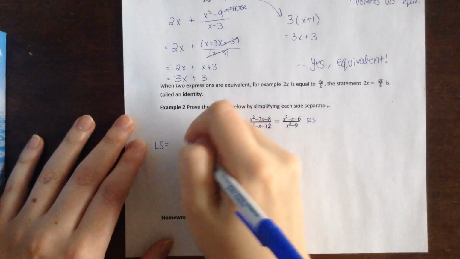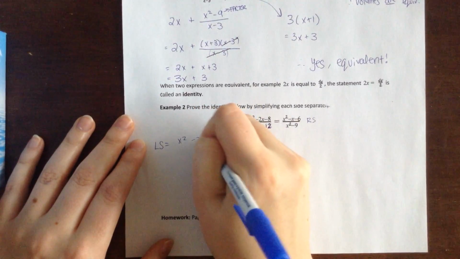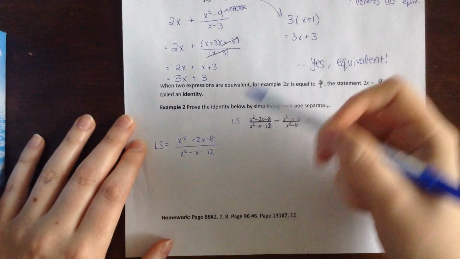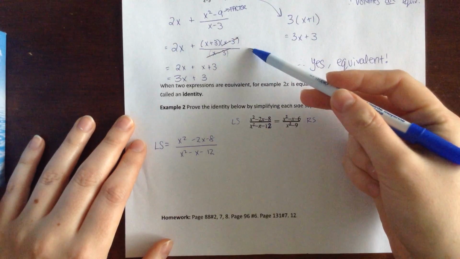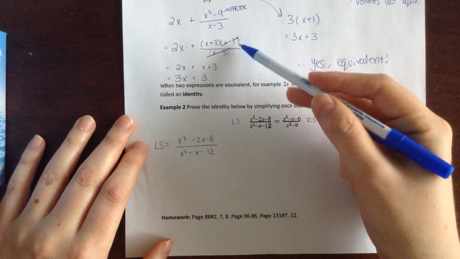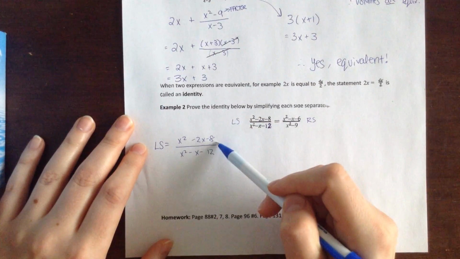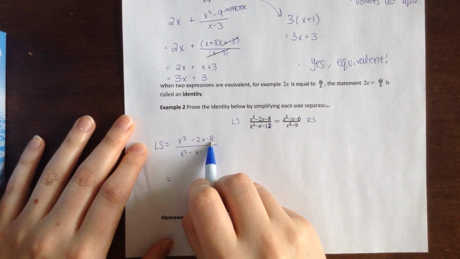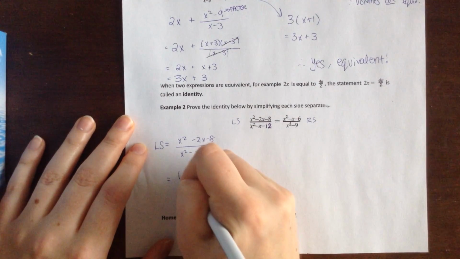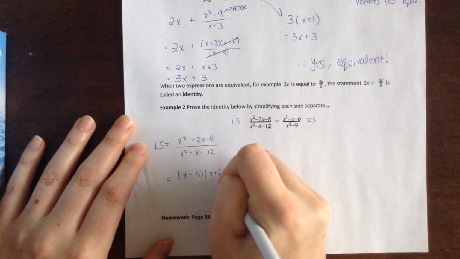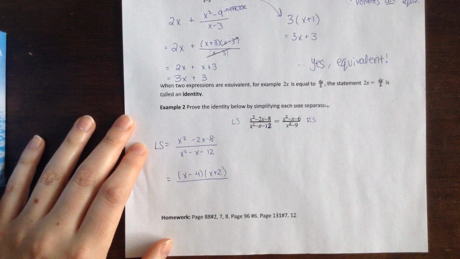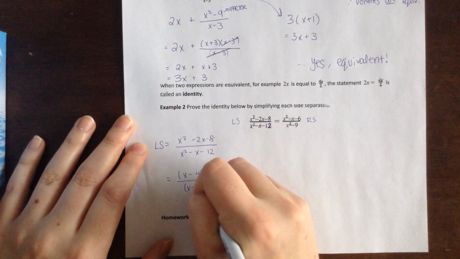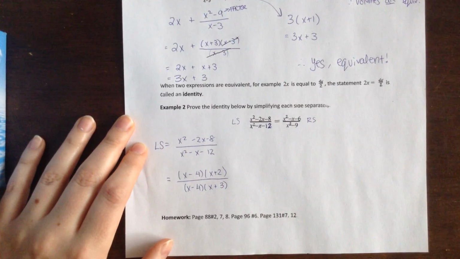So let's start with our left side. X squared minus 2x minus 8 over x squared minus x minus 12. So same as before in this previous question, for us to cancel out a fraction, we need our factors to cancel. So that's going to mean factoring both the top and the bottom part of this. So for the top, we're looking for things that multiply to negative 8 but add to negative 2. So let's go x minus 4 and x plus 2. And our denominator is stuff that multiplies to negative 12 and adds to negative 1. So x minus 4 again, but then x plus 3.